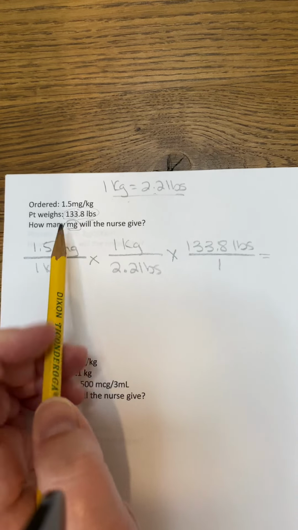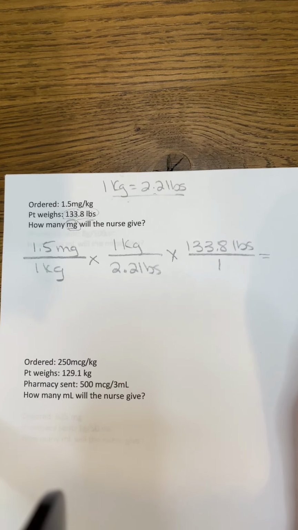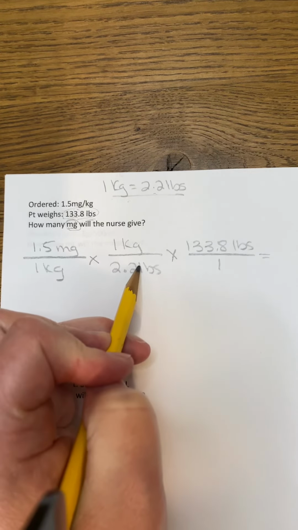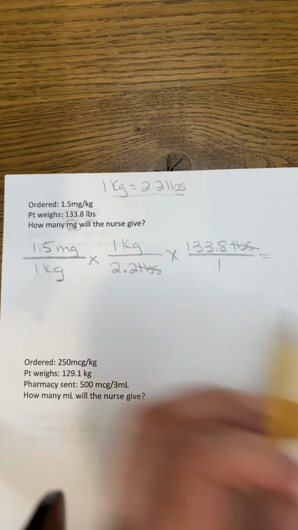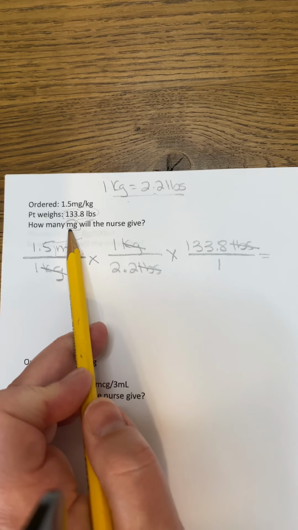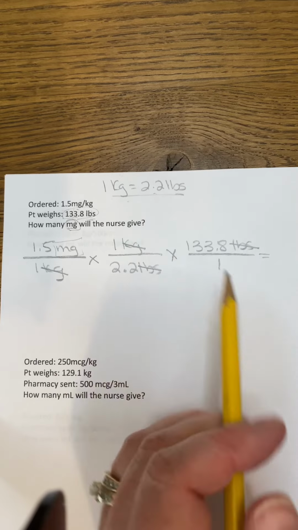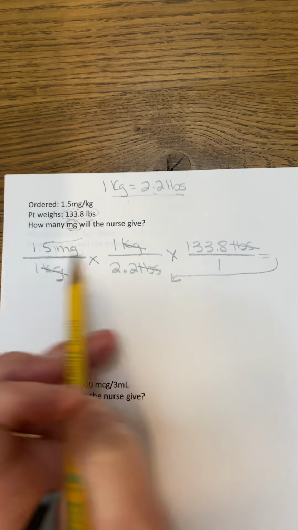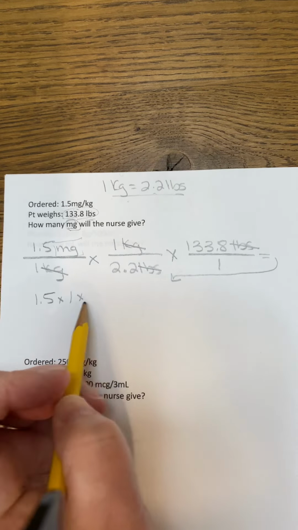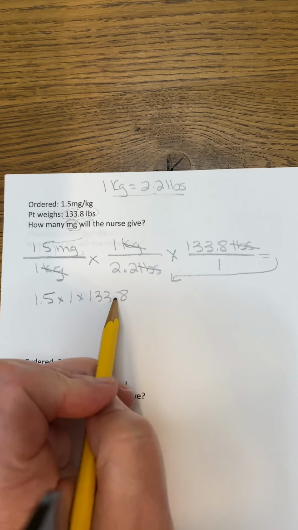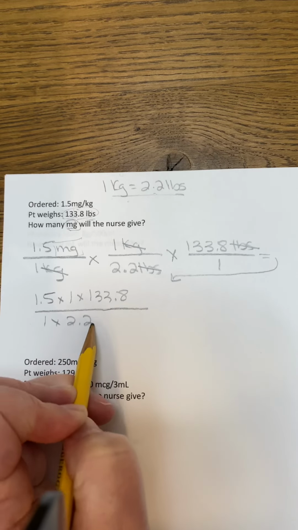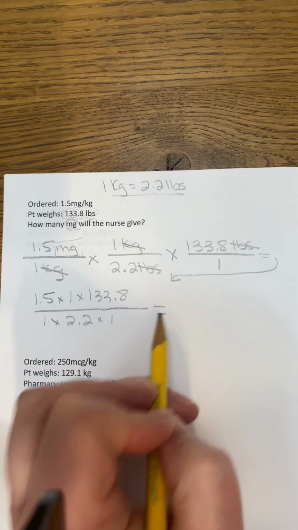Again, I know my answer is going to be in milligrams, so I can put my little answer over here. And now I can start getting rid of like units. I have pounds here, and I have pounds here, and I have kilograms here, and I have kilograms here. So what am I left with? Milligrams, and that's perfect, because that's what the answer should be in. Now I can cross multiply, and I'm going to go down below here to do that. So I'll go 1.5 times 1 times 133.8, divided over 1 times 2.2 times 1. Okay, so that's where that is.